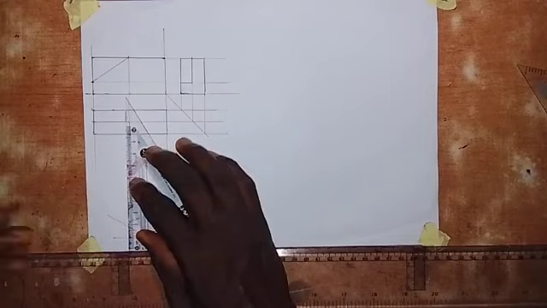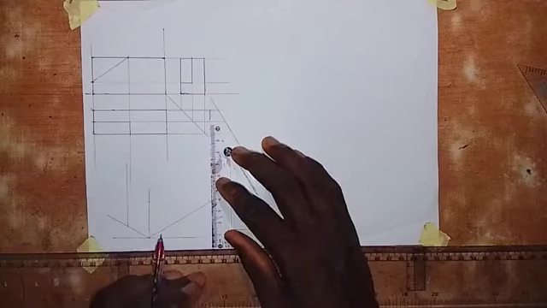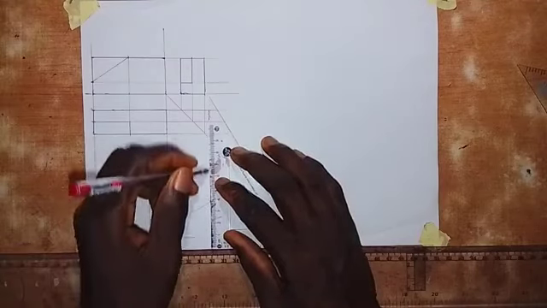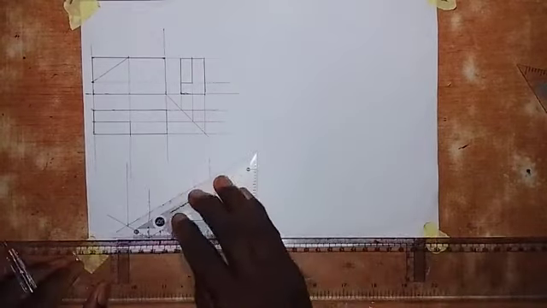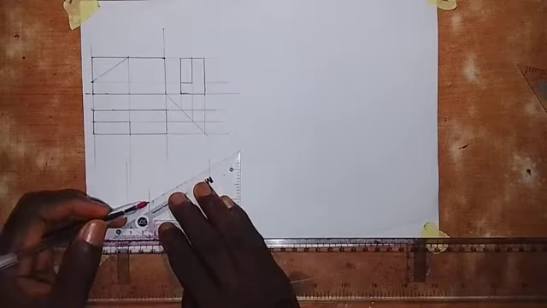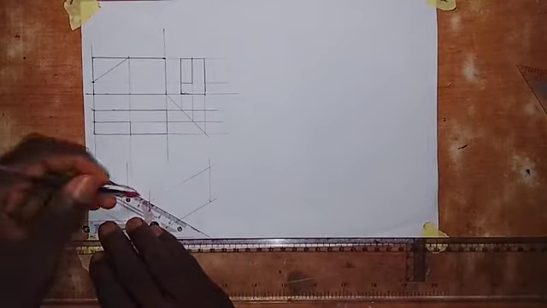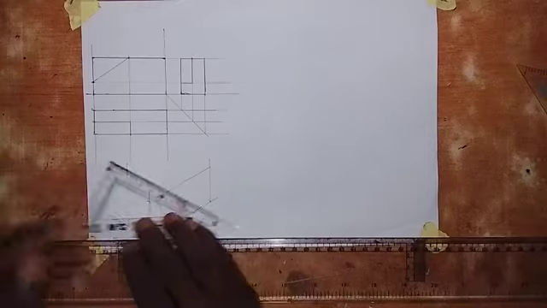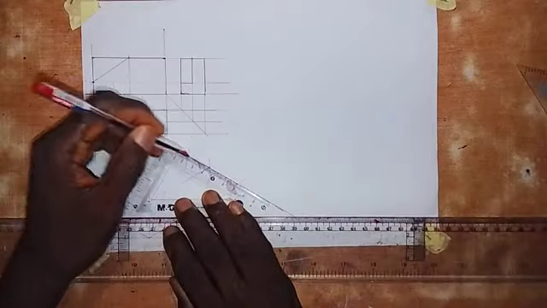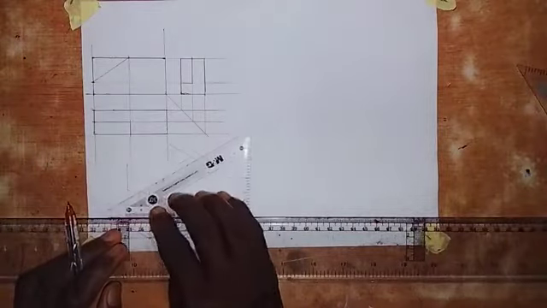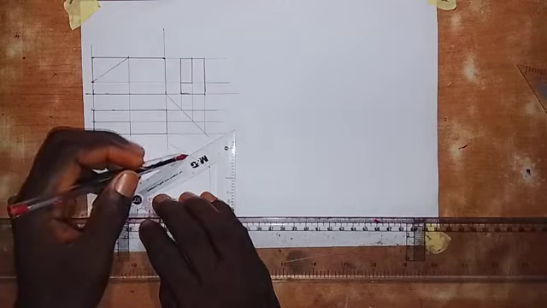At this point, I'm going to draw a vertical line here, and here also I will come and draw a vertical line like this. This 30 that we have here, I'm going to transfer it to this side like this, and then I will also transfer this point to touch this line. Coming to this point here, I'm going to draw a line in this direction. Then from this point, I will also draw a line to touch this. So we have this now.